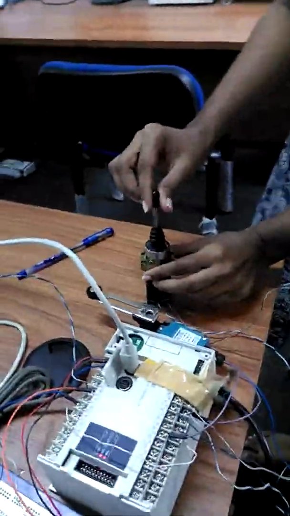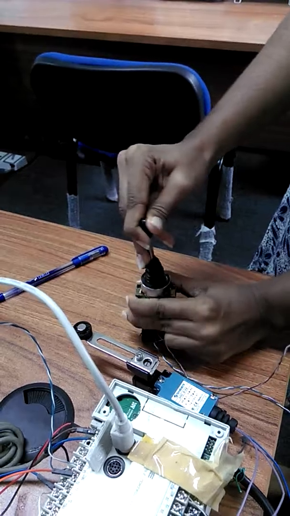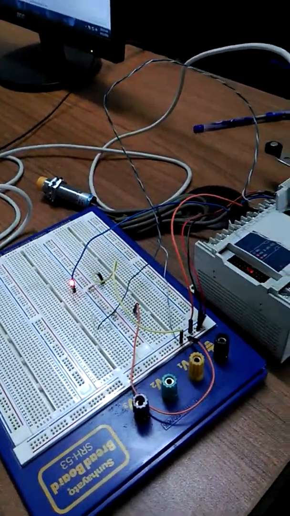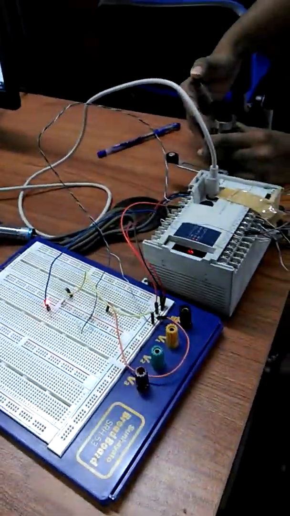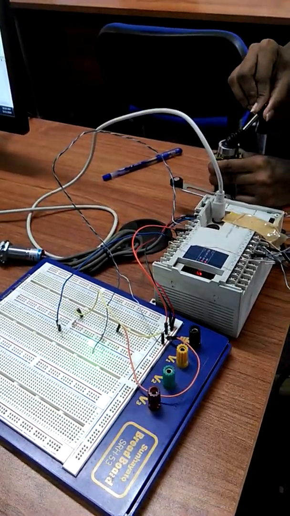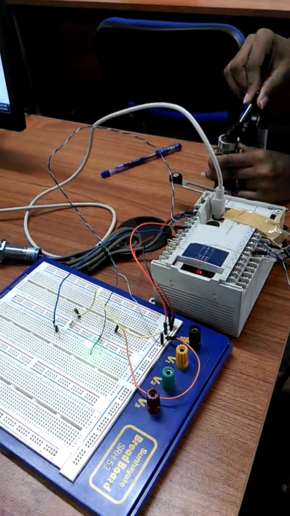We can see that when the joystick is moved to the forward direction, the red LED, which indicates forward direction, is switched on, and if we move the joystick to the backward, the green LED switches on.